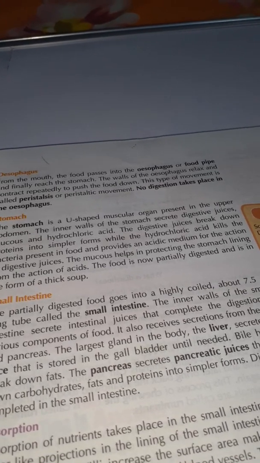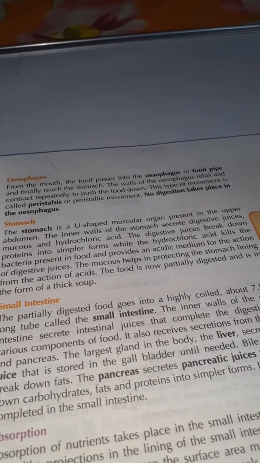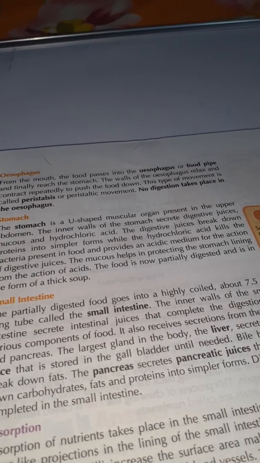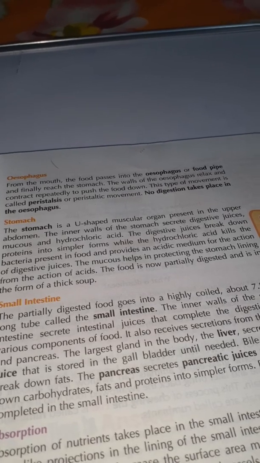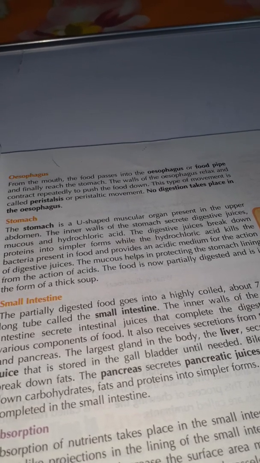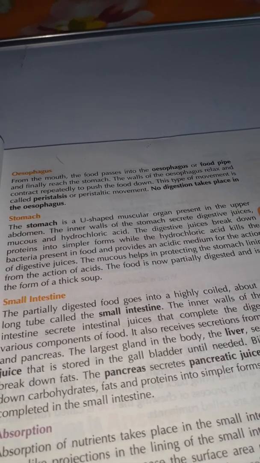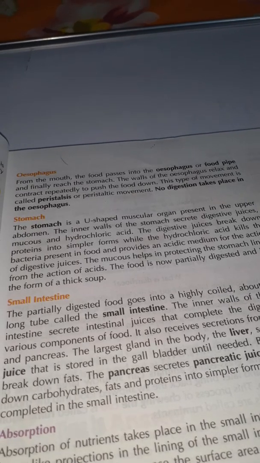The mucus helps in protecting the stomach lining from the action of acids. The food is now partially digested and is in the form of a thick soup. So after the food is digested, it becomes a thick soup-type structure.